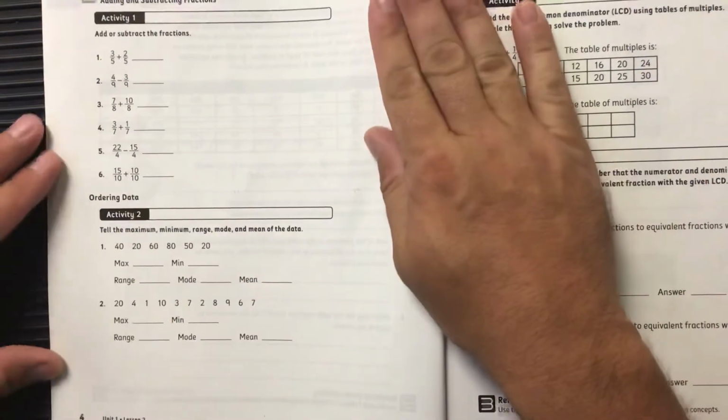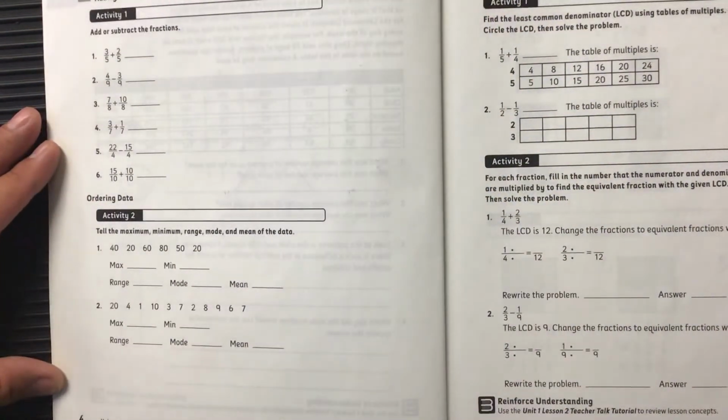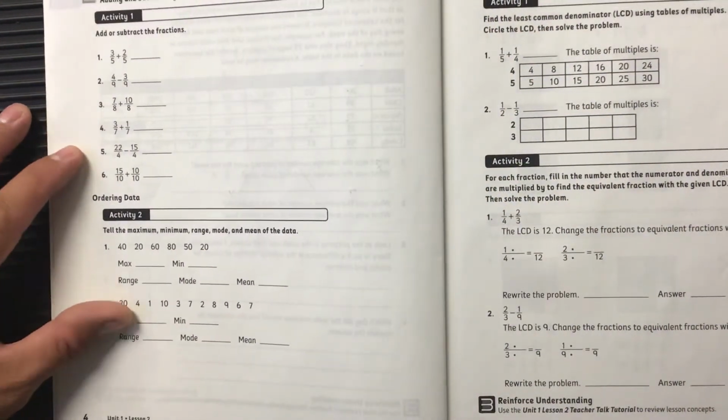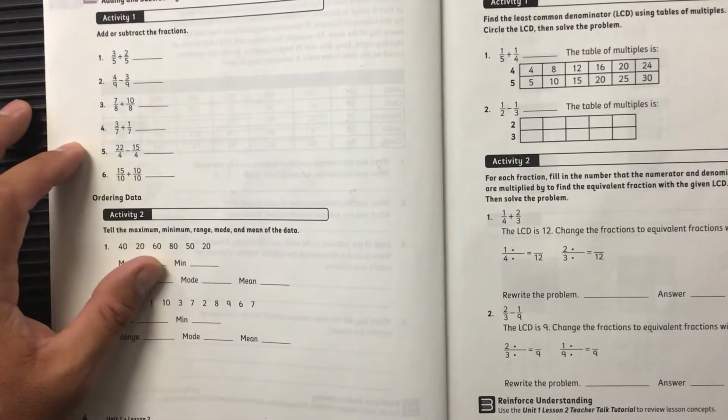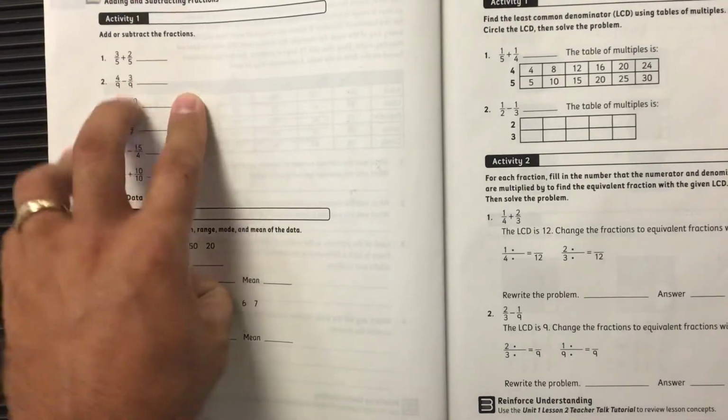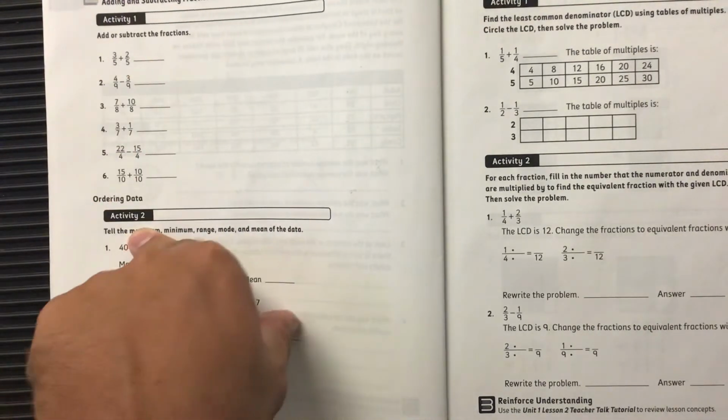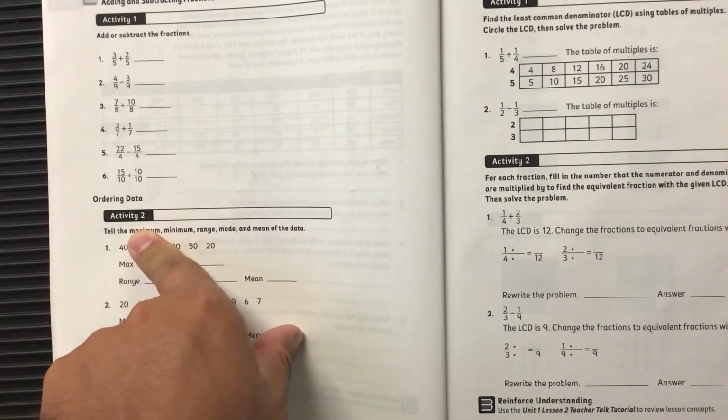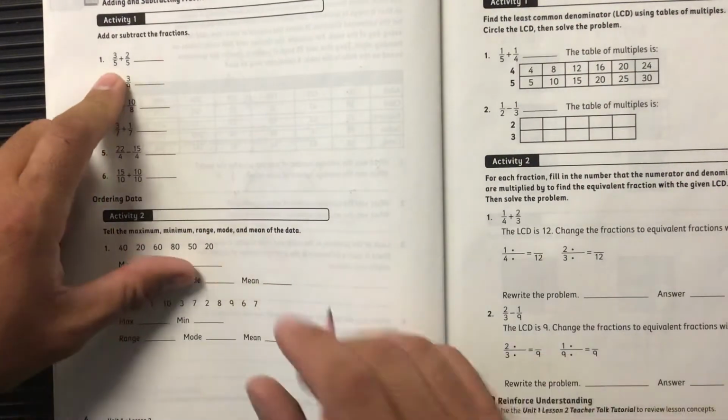All right, so page 4 of the workbook here. This should be just kind of a review from yesterday. We did problems like this right away. Add or subtract fractions. They all have a common denominator, so it should be just simply adding them. Okay, so the first one.